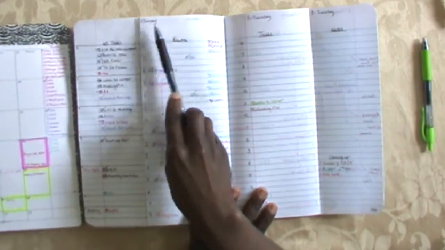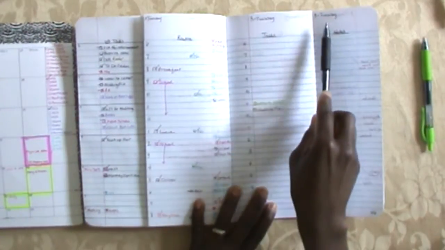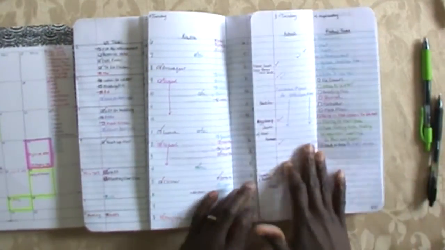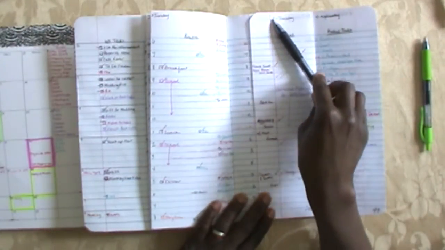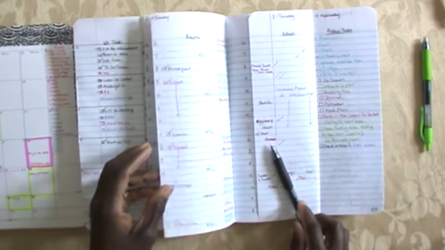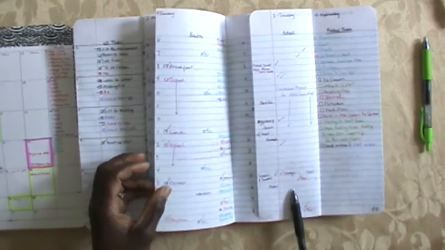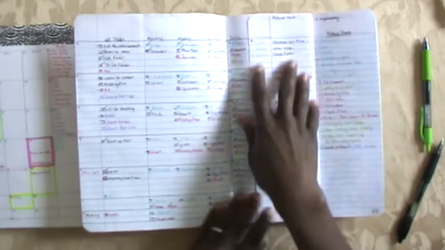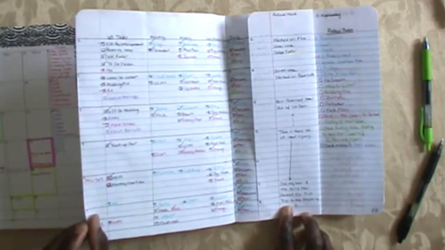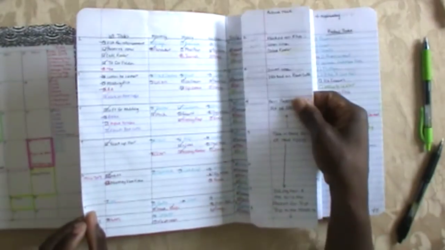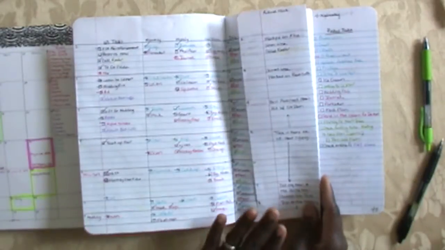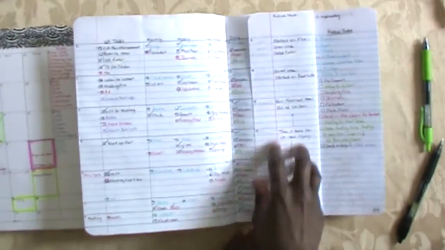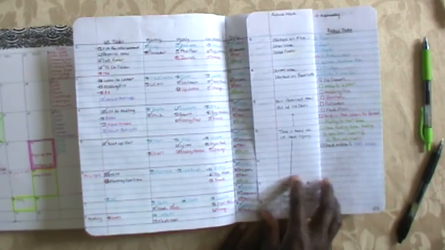I write Tuesday here and Tuesday in this column and in this column, and I also write it on this folded page. And this folded page comes into play when I'm trying to see how my day actually went. So like the actual week, I guess you would call it flipped page or area, where you write down how your actual week went.